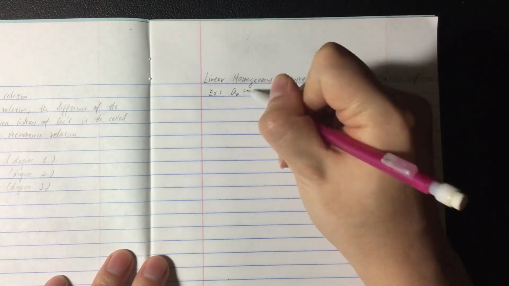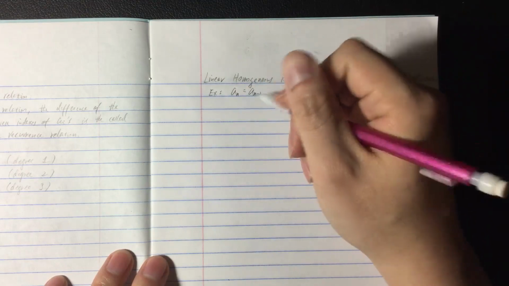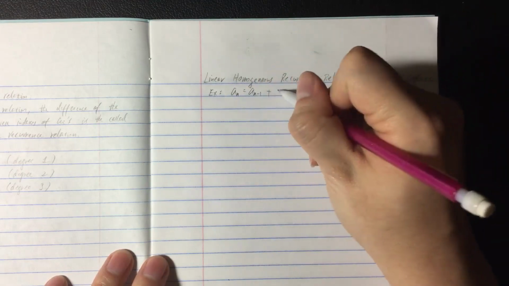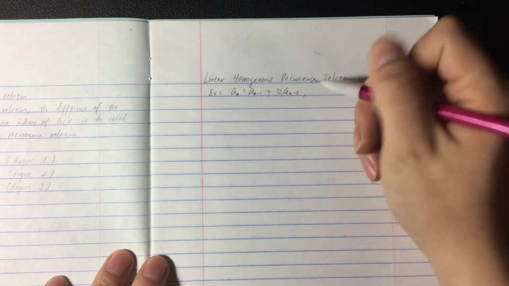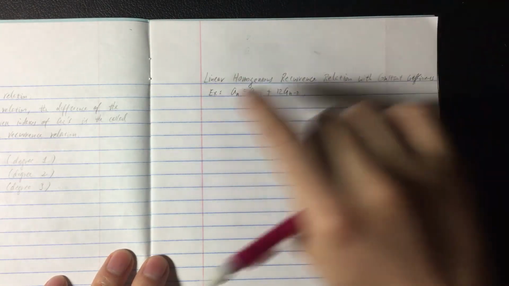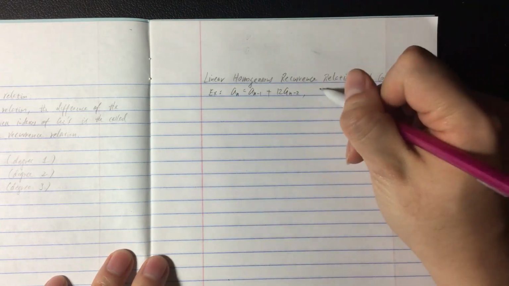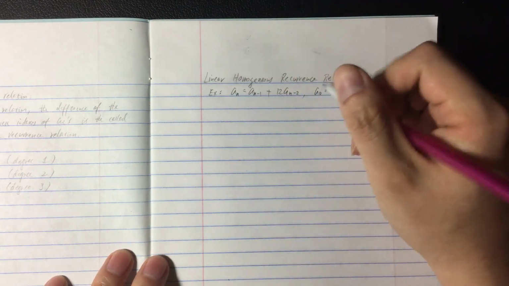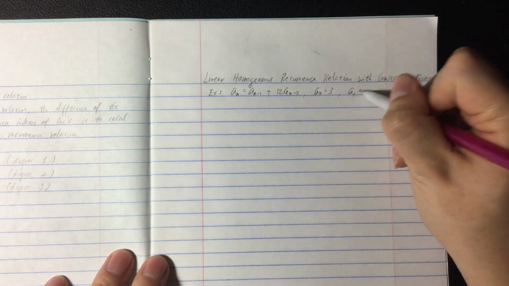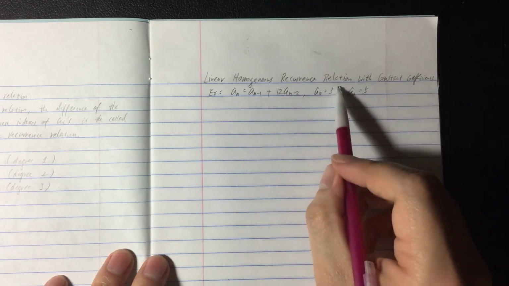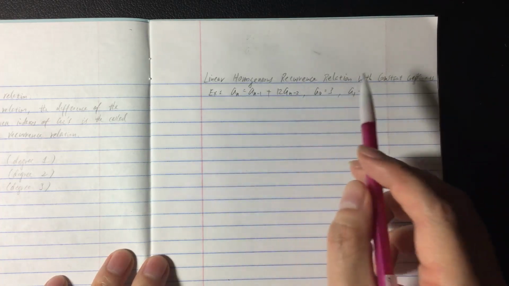a sub n equals a sub n minus 1 plus 12 a sub n minus 2. This formula only works for n greater than or equal to 2, so we must have 2 initial conditions: a0 equals 3 and a1 equals 5. These are called initial conditions.